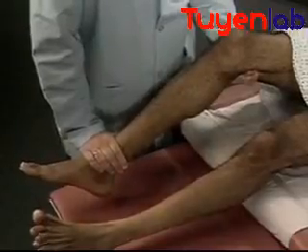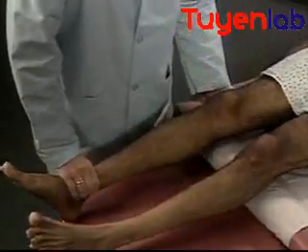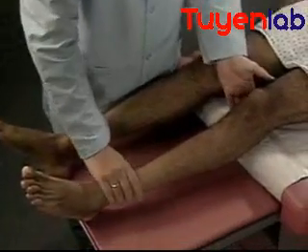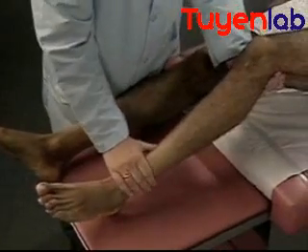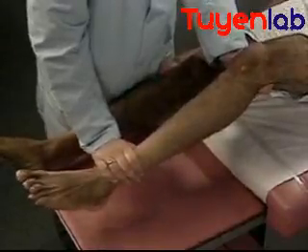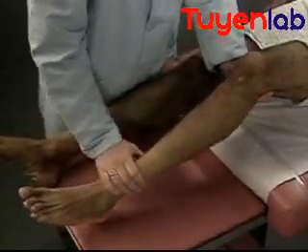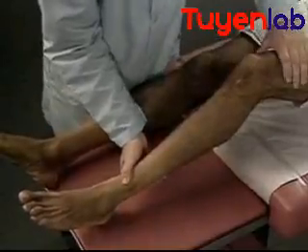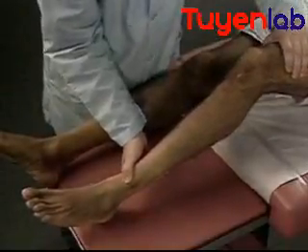To assess extension, support the patient's knee in flexion and ask him to straighten his leg against your hand. Try to lift this foot off the table. Note the strength and compare it with the other side. Don't let me lift this foot off the table.